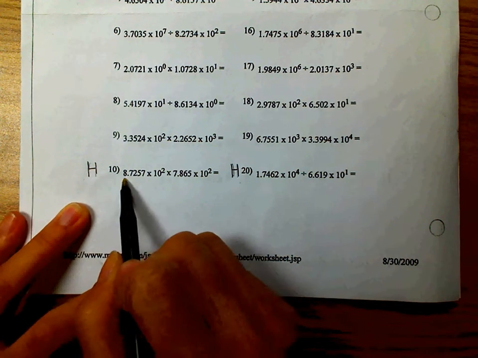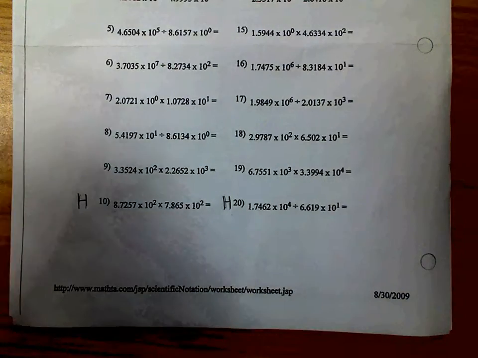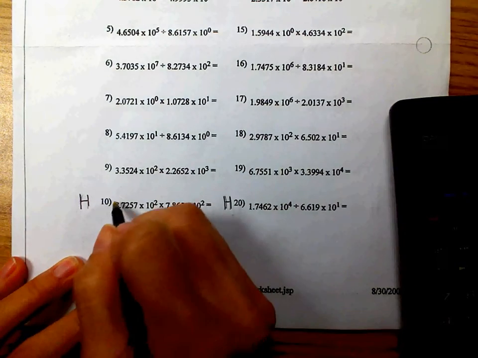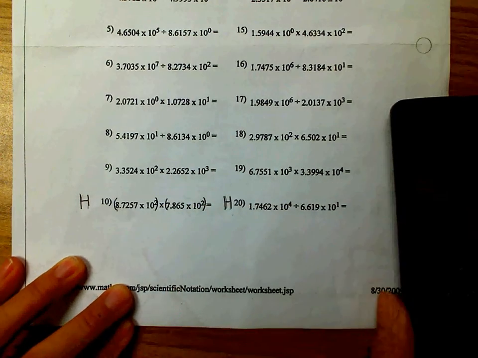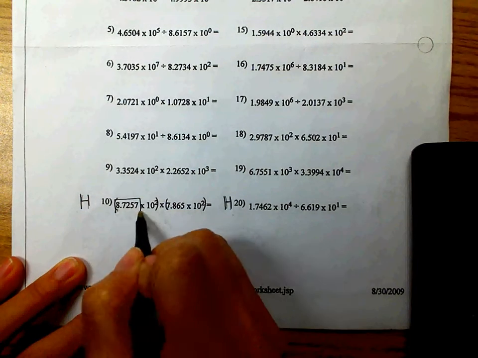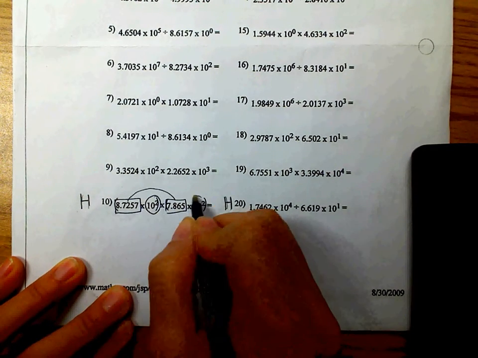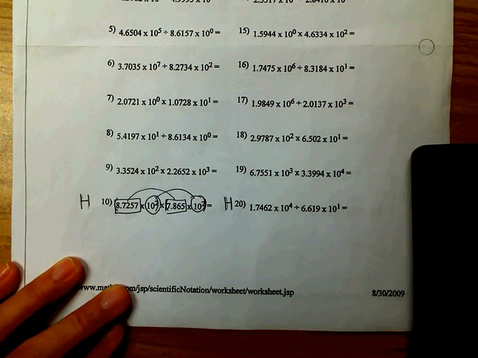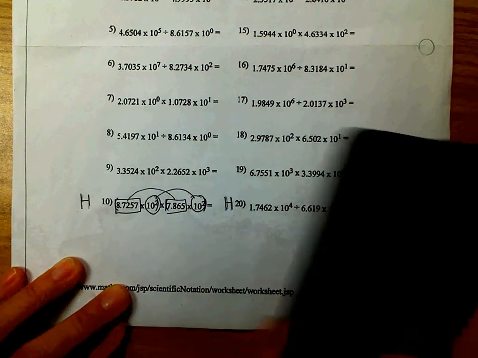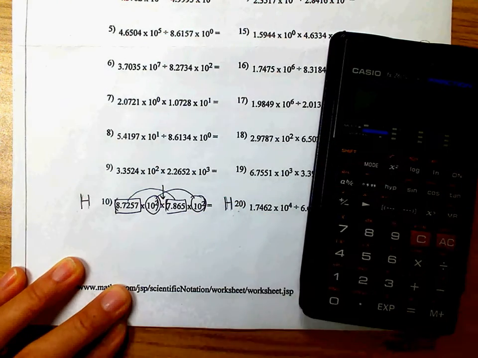So number 10, on the side where we're doing multiplying and dividing scientific notation, this is the easiest kind. If it helps you to draw parentheses around the number written in scientific notation, feel free to do that. I'm going to box the coefficients so that I can multiply those, and I'm going to box the base 10s with their powers. So 8.7257 is going to get multiplied. If you notice here, that's a multiplication problem.